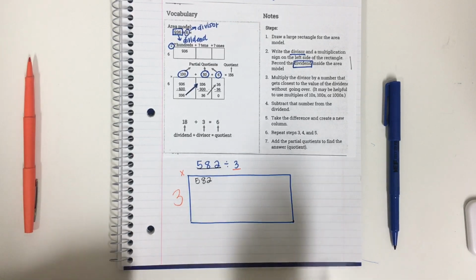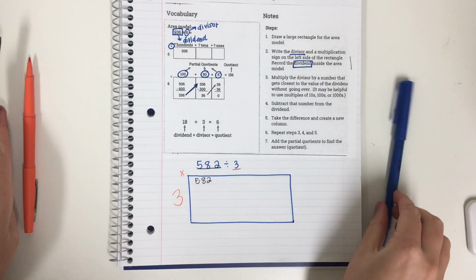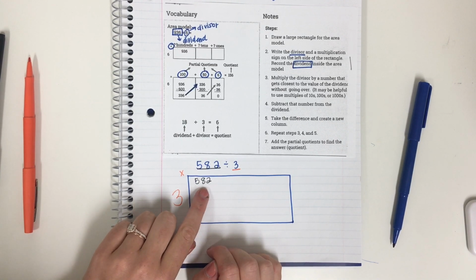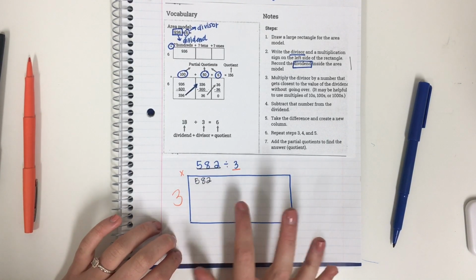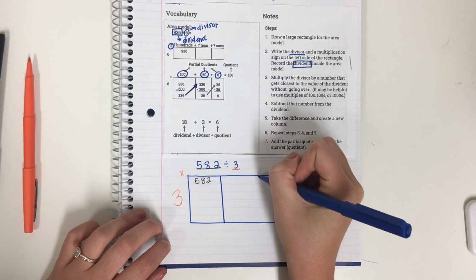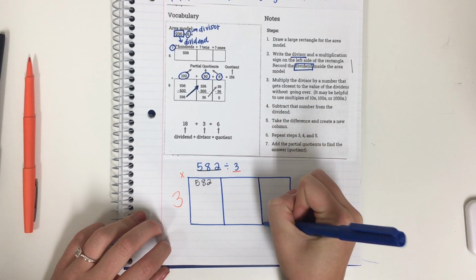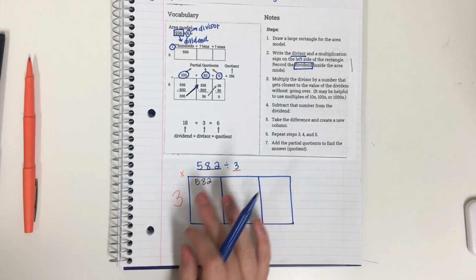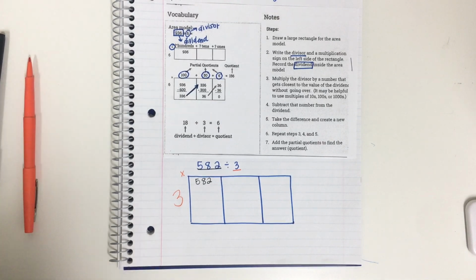Now I need to break up my place values. So you want to think about how many place values are here. I have 1, 2, 3. So that means I need to have 3 boxes. 1, 2, 3. Okay. I have to figure out how close I can get to 582.